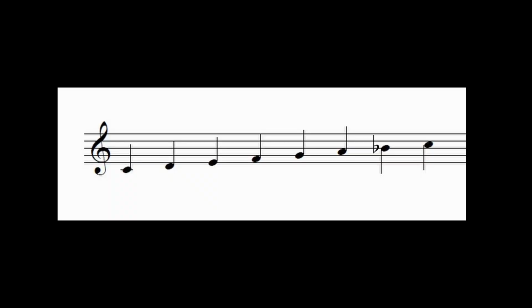Mixolydian is a major mode with a lowered 7th. This mode to me has a very stable feeling, with 2 downward tendencies and the rest neutral, but it has a major feeling to it.